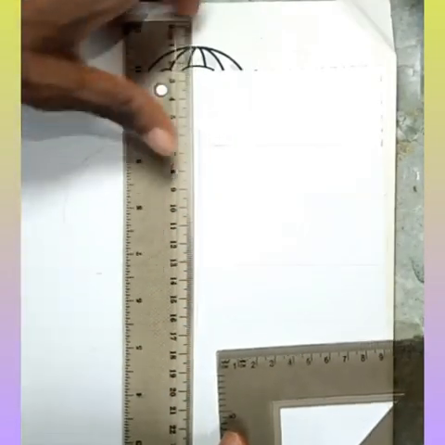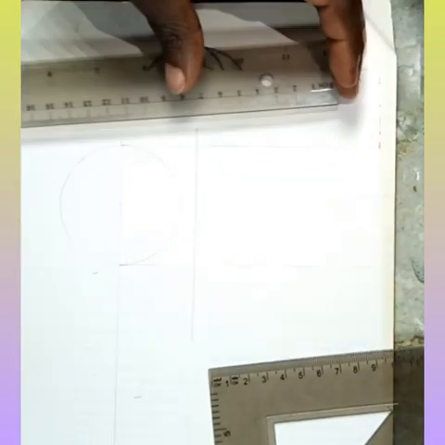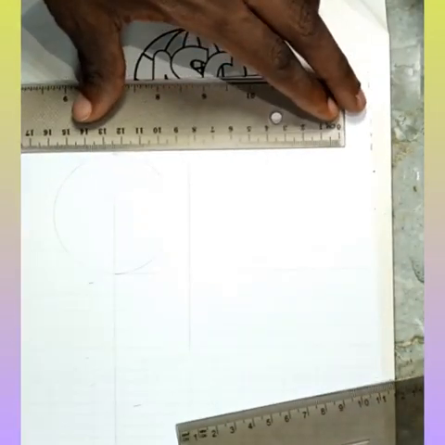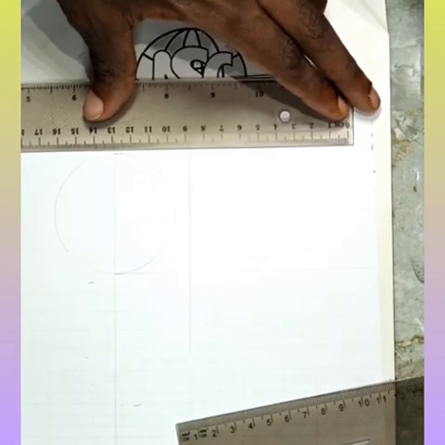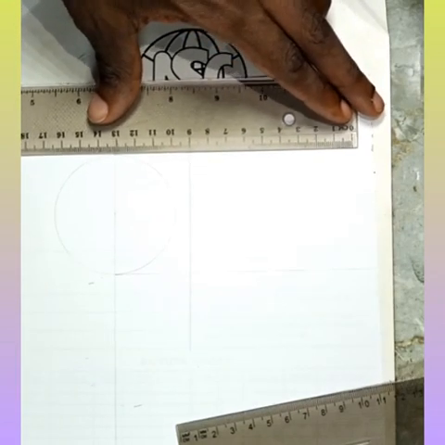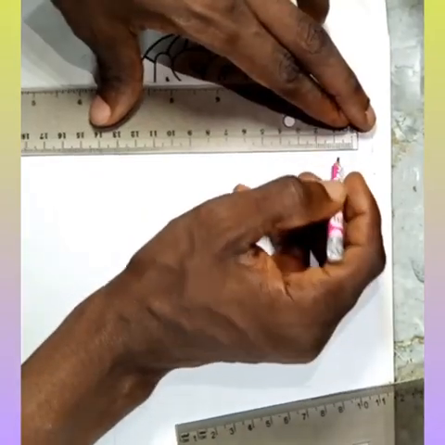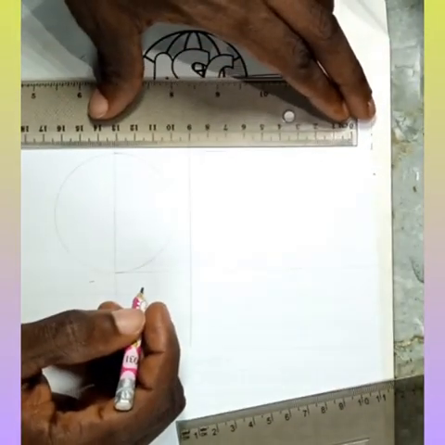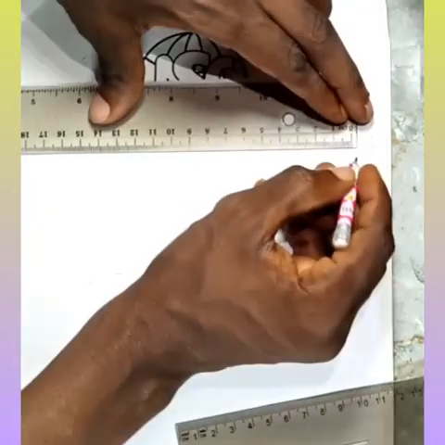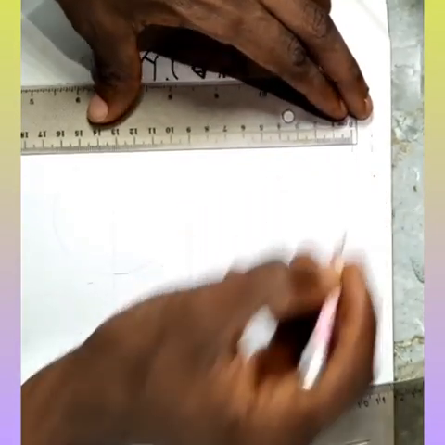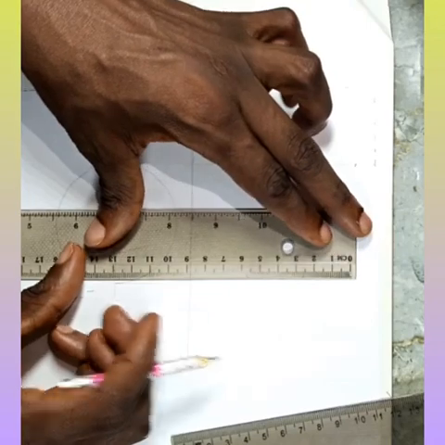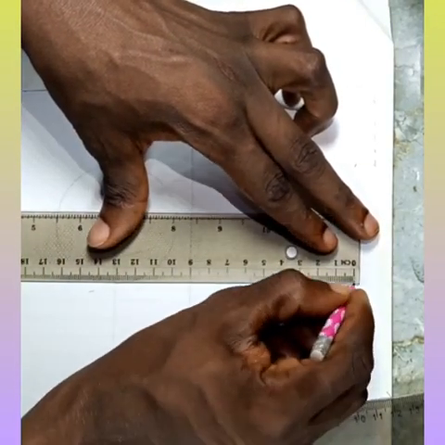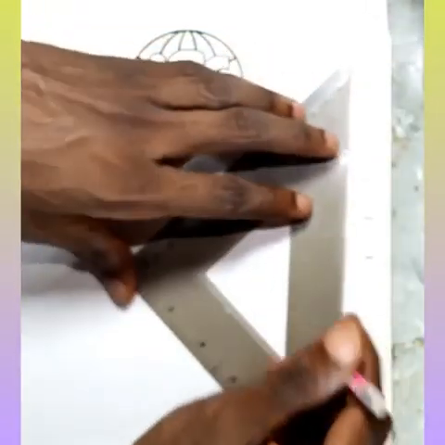Now we are not given any specific height for the elevation, so you can give it any height. So let's take a height of 90 here, and then 90 here as well. And then you join.